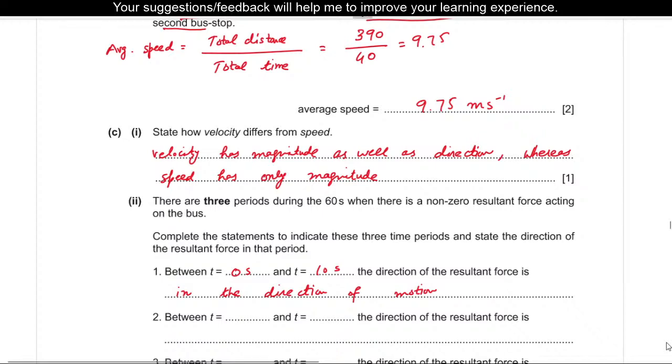Second one is from 21 seconds and 24 seconds, and direction of resultant force is perpendicular to the direction of motion.